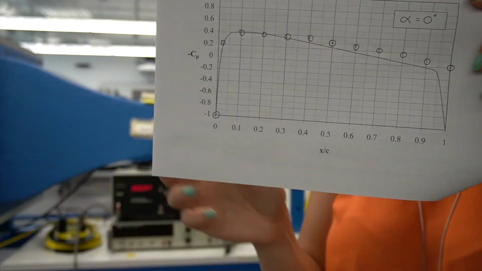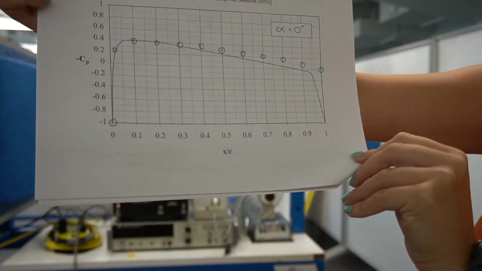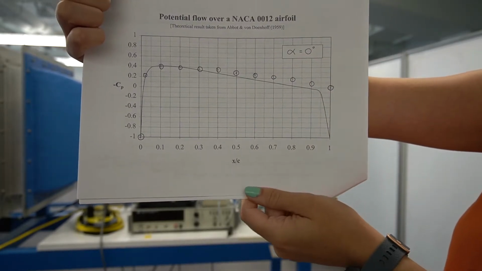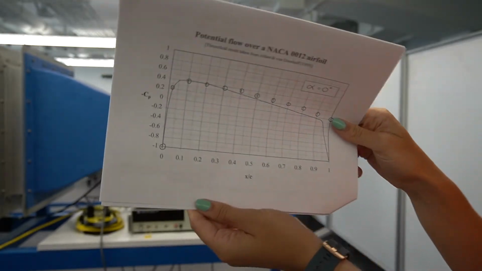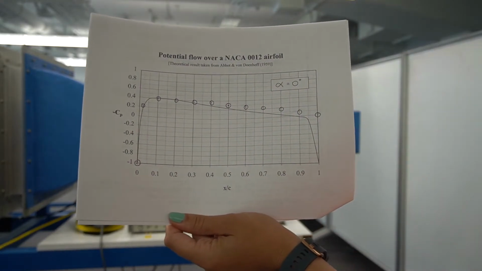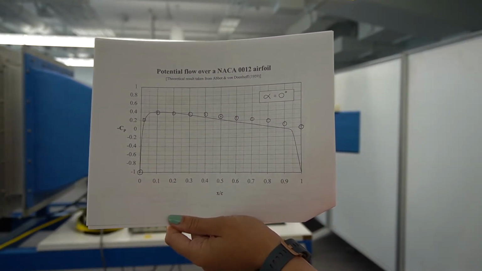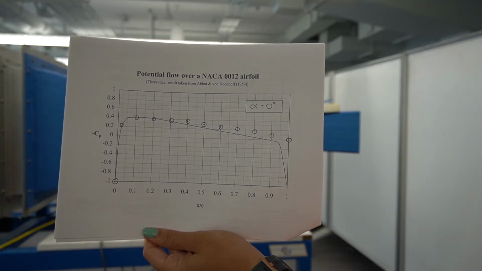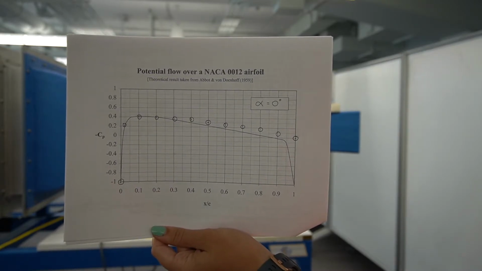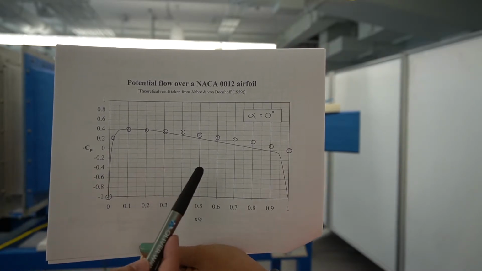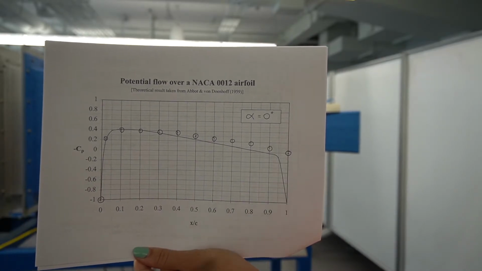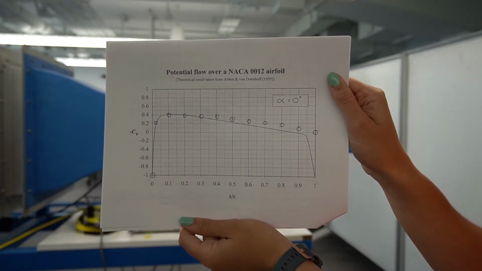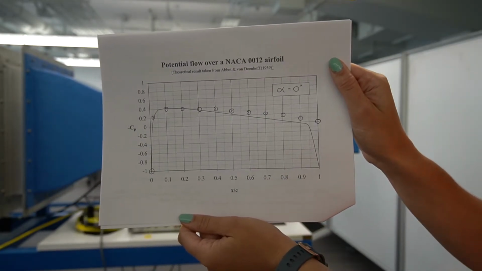Okay. So Jay has filled out our potential flow over a NACA 0012 airfoil compared to the actual results we got in our wind tunnel. So Jay, what do you notice about this plot? The first thing I noticed is that it actually follows the potential flow prediction very well. The only difference is that as we get closer and closer to the trailing edge, there seems to be some discrepancy. Okay. I think we should talk more about that, but I think we'll get another diagram for this.